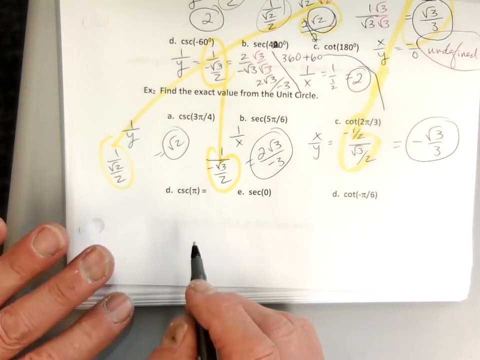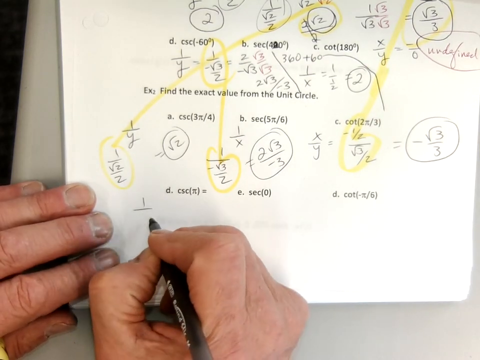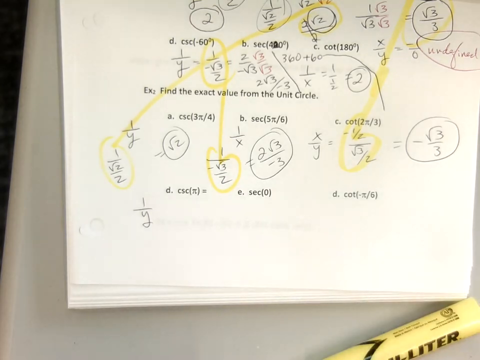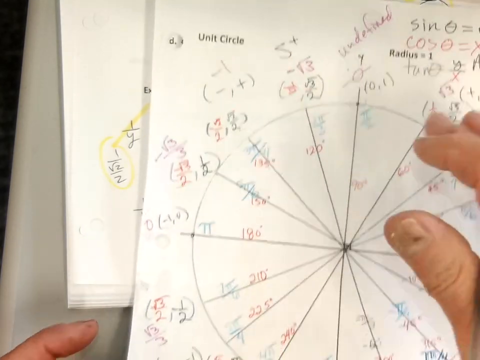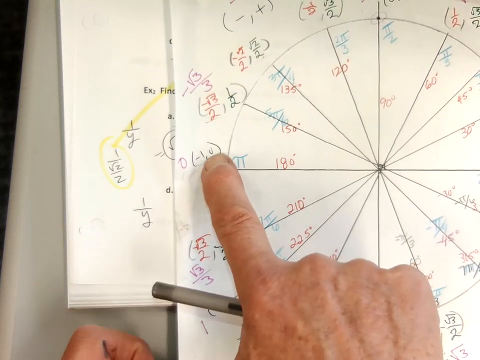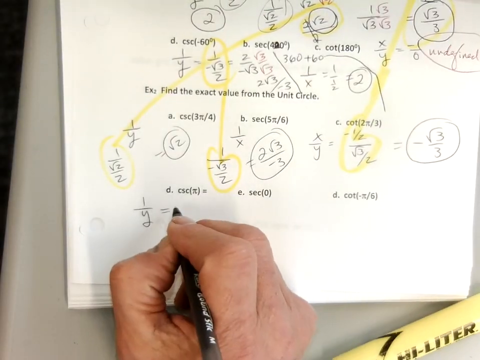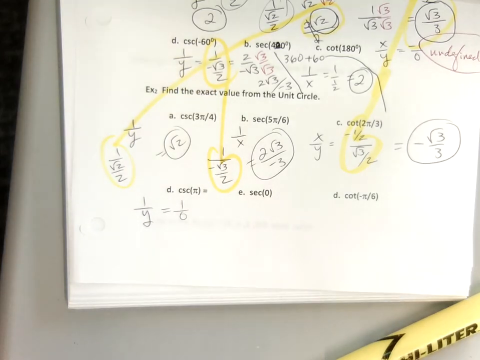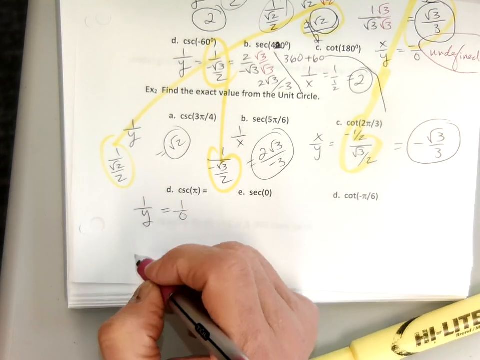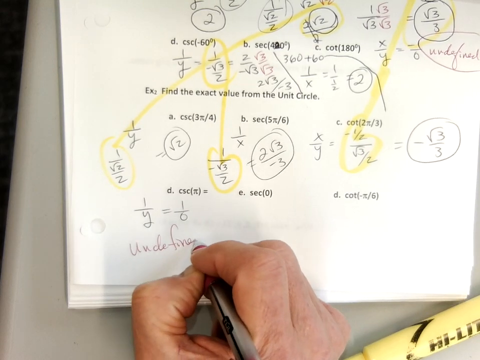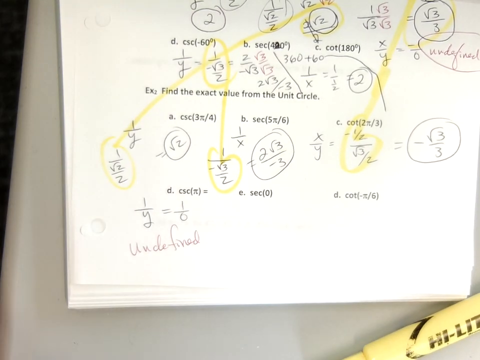Cosecant of pi. Well, cosecant's 1 over the y value. I go to pi. The y value is 0. Uh-oh, we're going to have a problem. 1 over 0. Cookie Monster sad. Undefined, right? Am I doing okay? You guys with me? You understand? Seem easy? Okay, good.